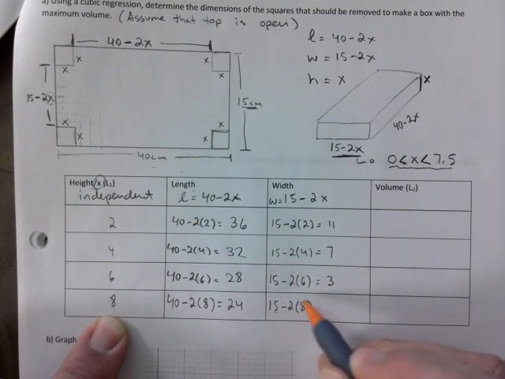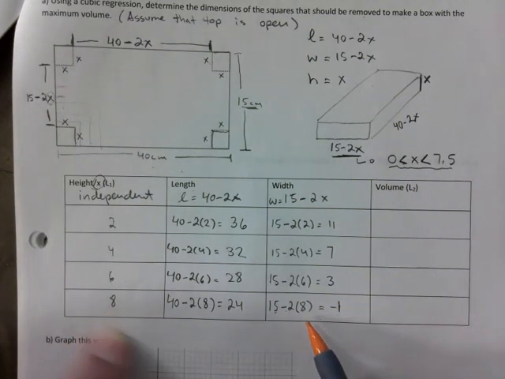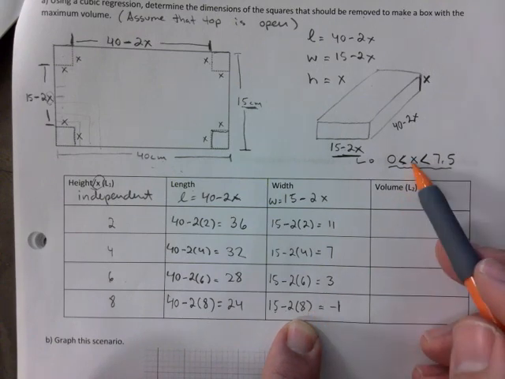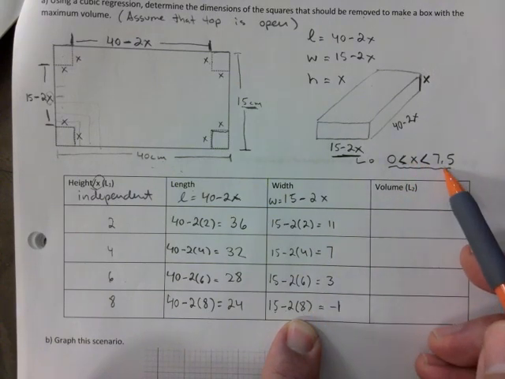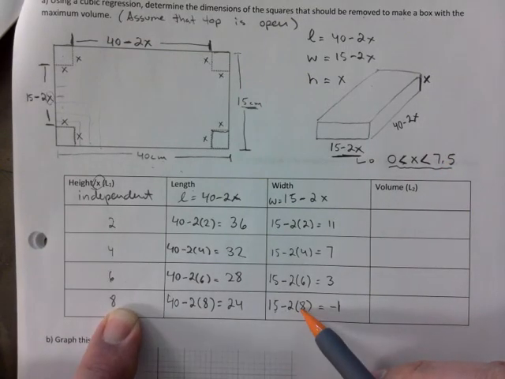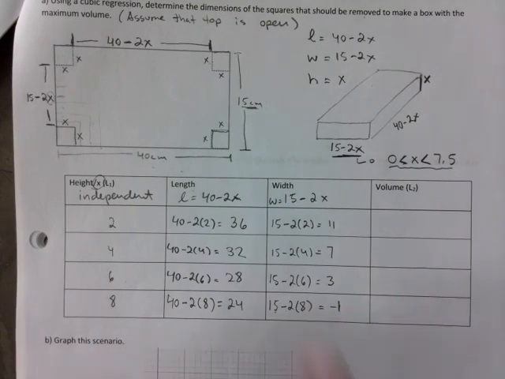15 minus 16, that's negative 1. What? Remember, we surpassed the maximum height that we can technically choose for this to be valid. It's 7.5. We have surpassed it. So this is where the problem lies when it comes to the domain and range. But just follow me here. We're going to figure this out.